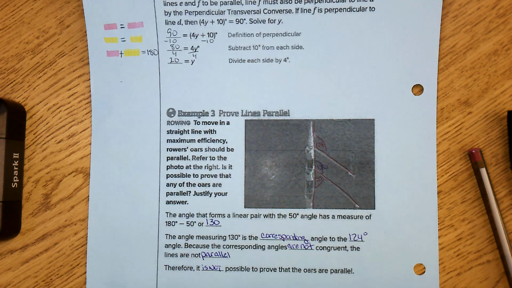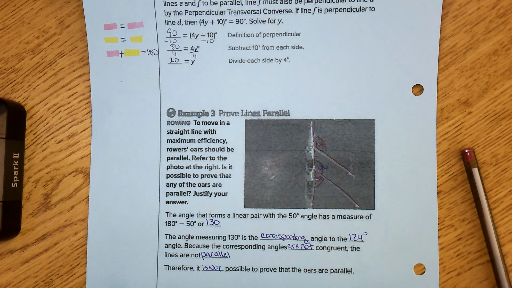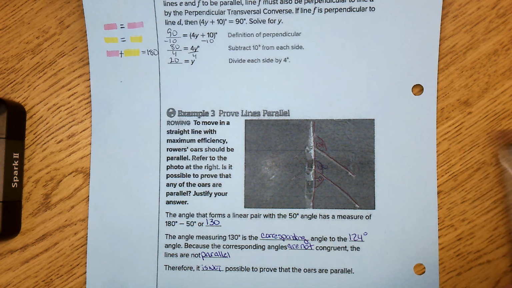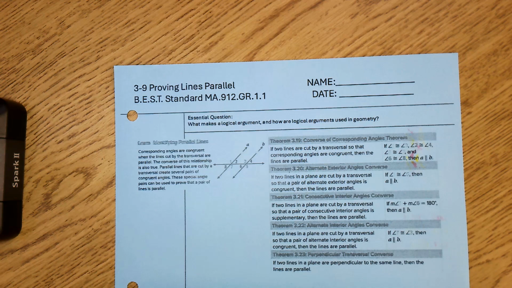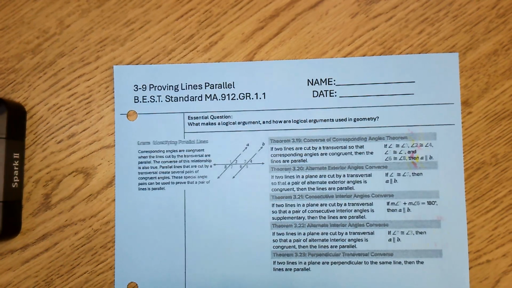All right, so finish your assignment. Remember, starting quarter 2, once we test on the material, we will no longer be taking late work on it. And I had to split module 3 for geometry, so 3.1 through 3.7 is all on quarter 1, 3.8 through 3.10 is on quarter 2.